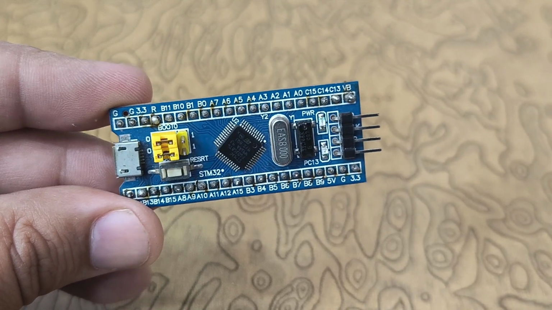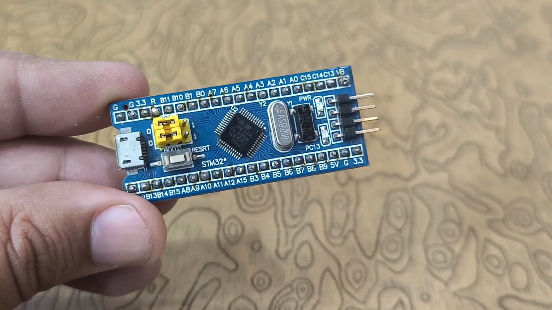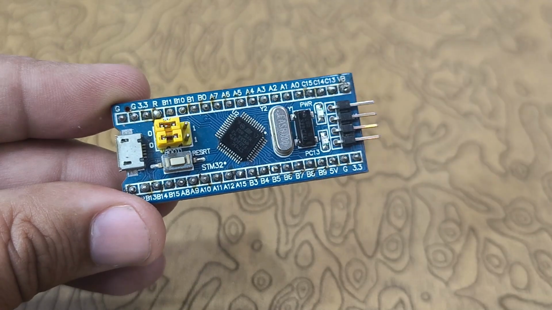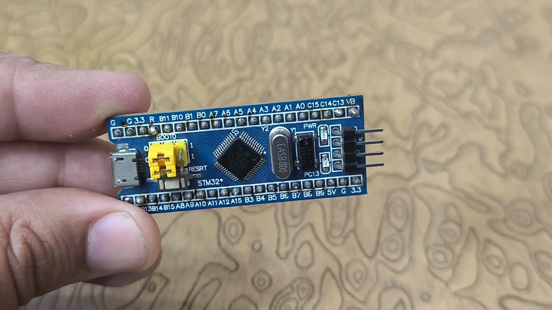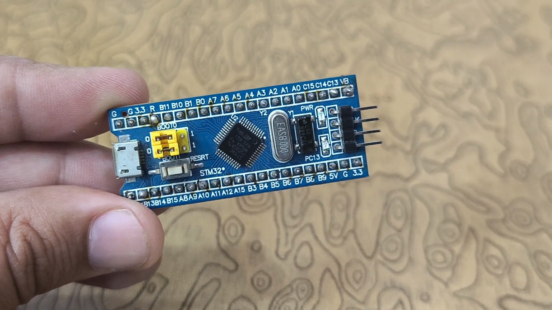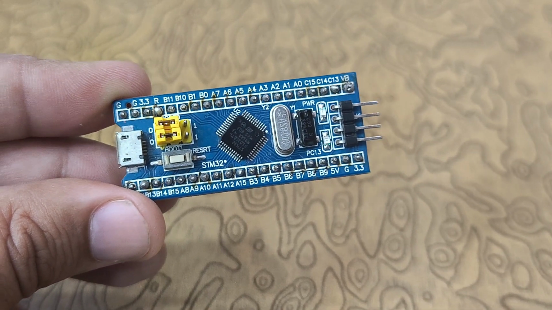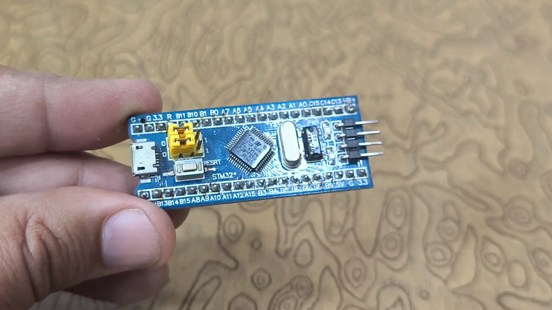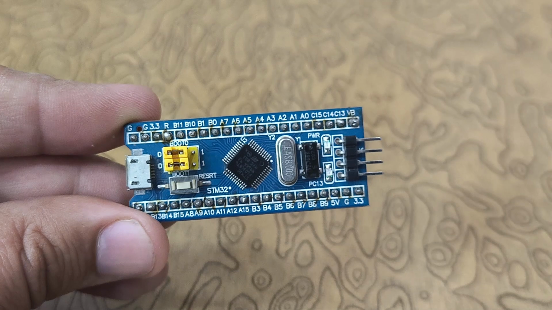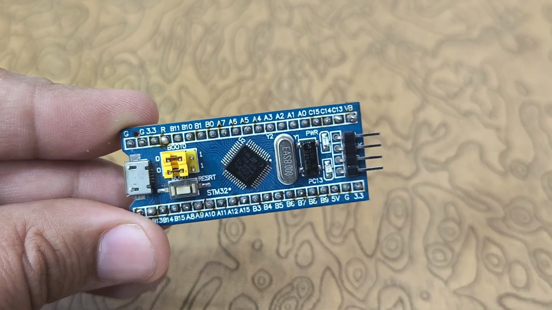This is the STM32F103C8T6, one of the most popular beginner-friendly microcontroller boards from ST Microelectronics. It is powered by a 32-bit ARM Cortex-M3 processor running up to 72 MHz, which makes it faster and more powerful than many basic 8-bit boards.